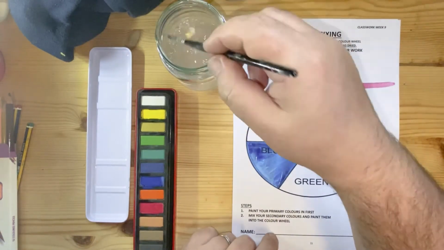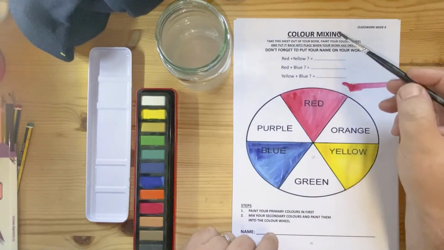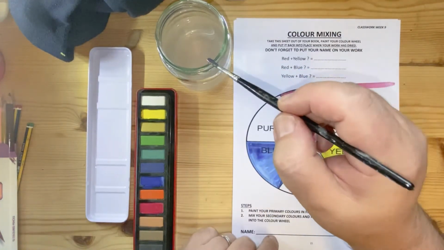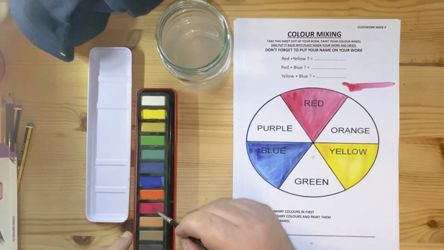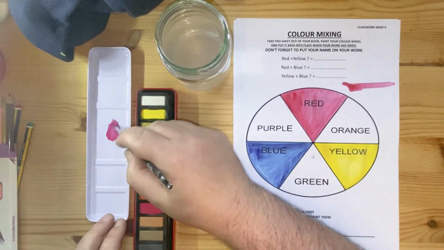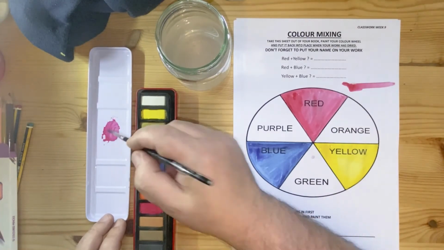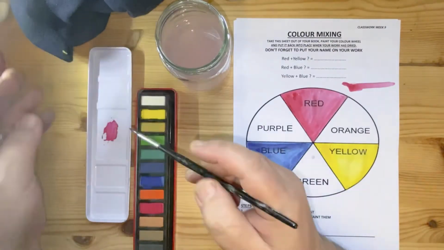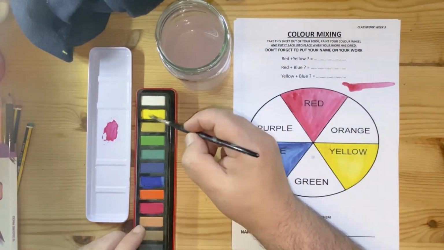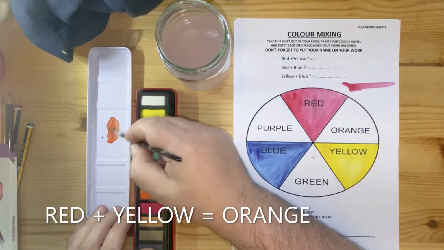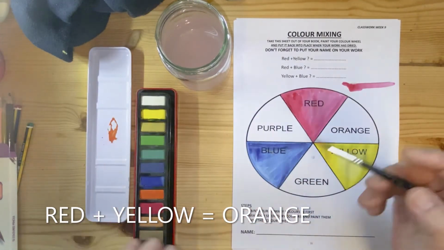Okay, the point of the lesson today really is about color mixing. So we're going to try and mix up our secondary colors. Okay, so the first one we're going to do is we're going to add a little bit of red to the tray. Wash out our brush nice and thoroughly, and we're going to add in some yellow so we make a nice orange color.